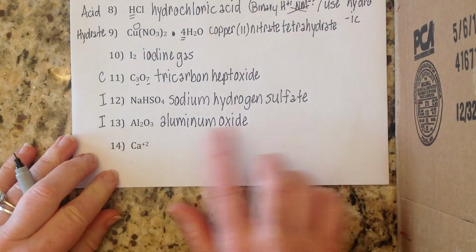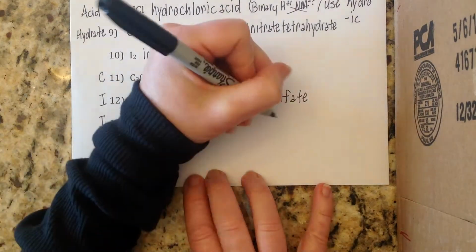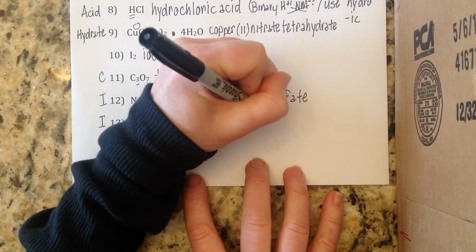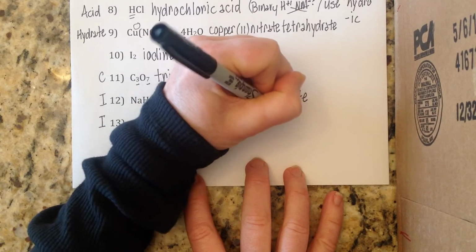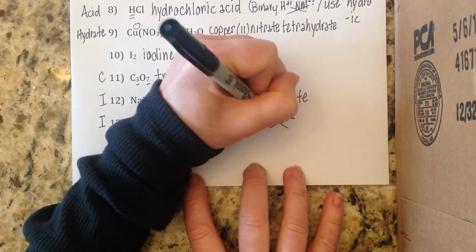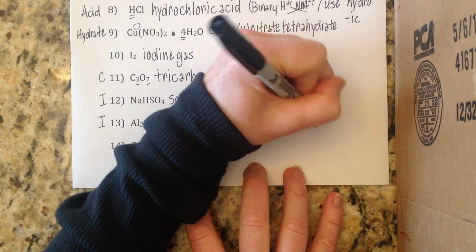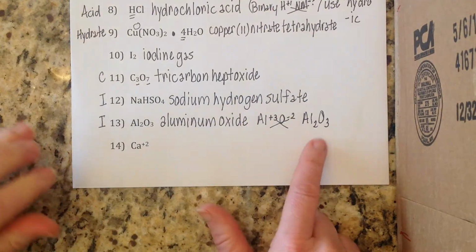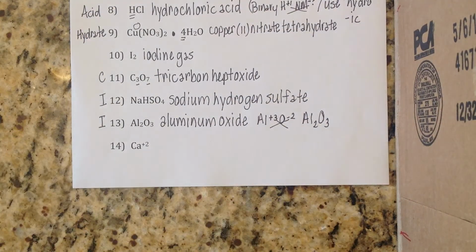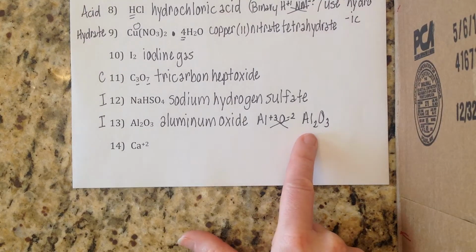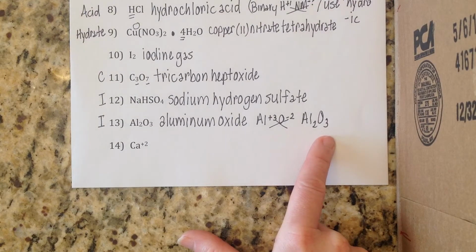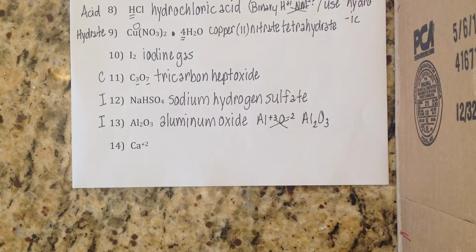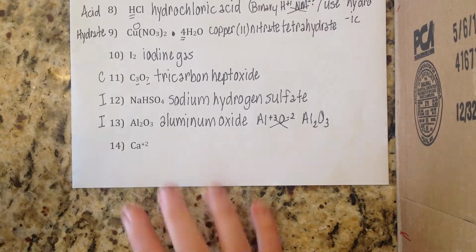And I do want to go back and talk about the ions that made this. Because aluminum has a +3 and oxygen has a -2, when they crisscross, Al2O3 is the only way that these guys can ever pair up. So because of that, it's not necessary to talk about the 2 and the 3 when we're naming it. So in ionics, never use prefixes.